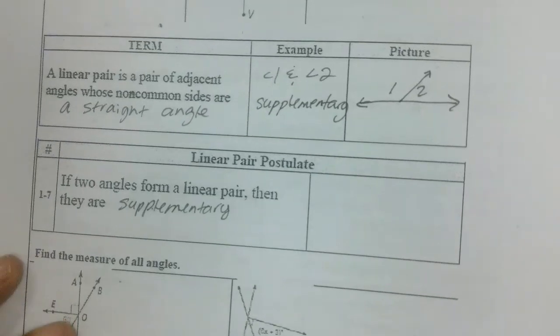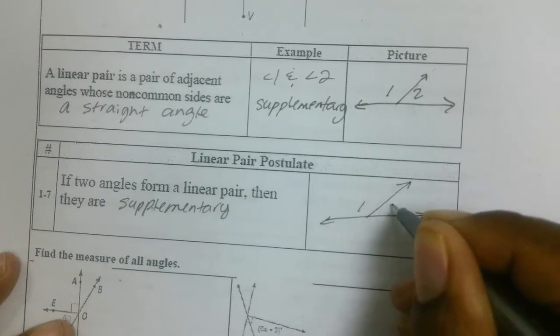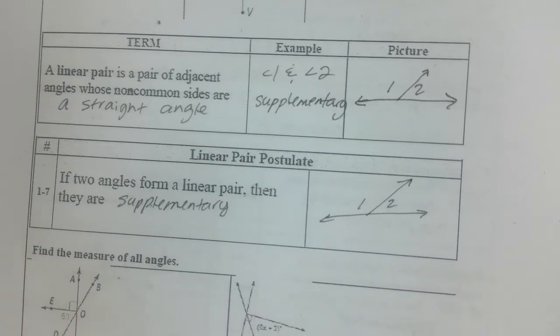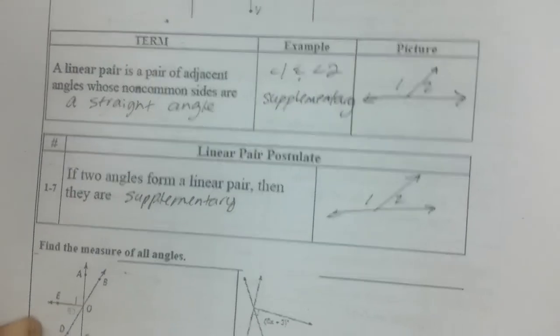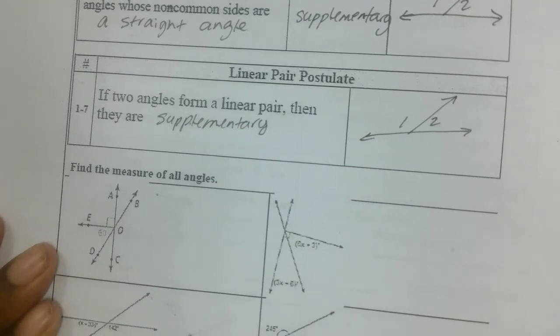So if I have two angles, it's basically the same picture we drew before. Anytime you have two angles and those two angles make a line, they're supplementary. Those two angles are going to add up to be 180 degrees. So supplementary angles add up to be 180 degrees.